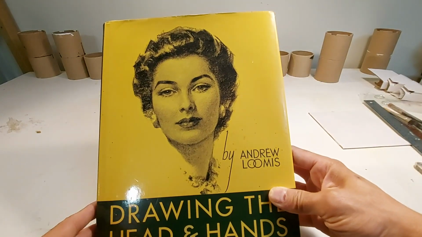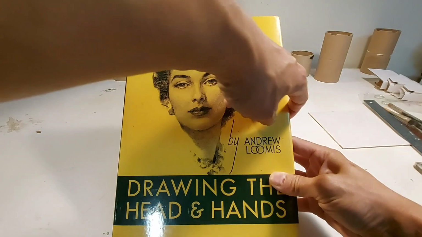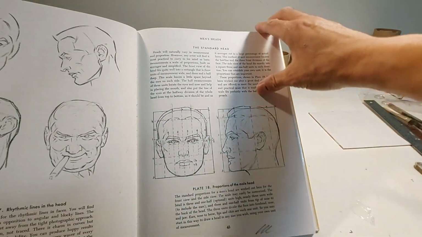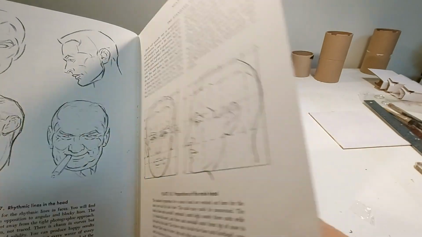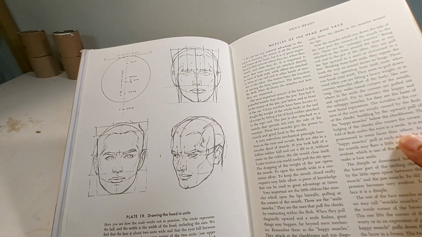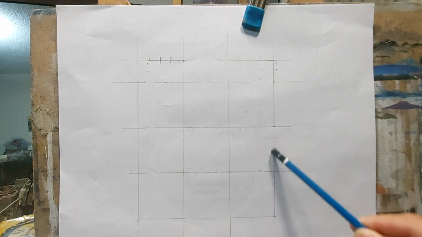Hello everyone, I'll be using Andrew Loomis's method to draw my head straight on. He states that the average proportion of an adult male head measures 3 units wide from ear to ear and 3.5 units tall from chin to top of head. So let's get started.